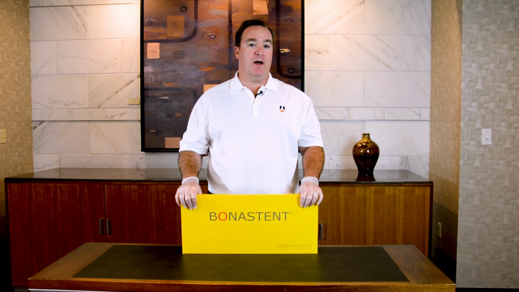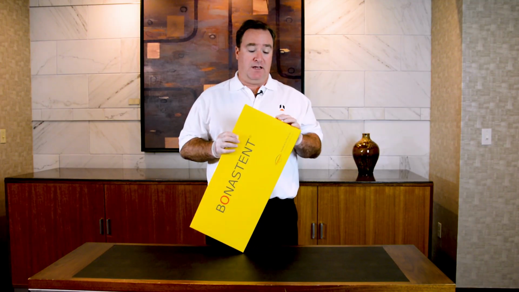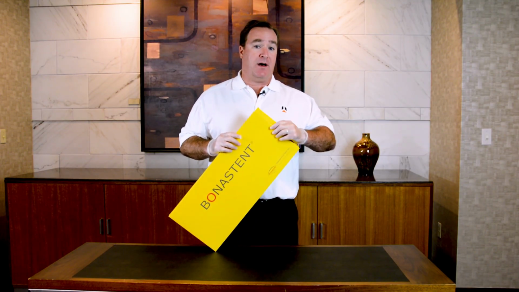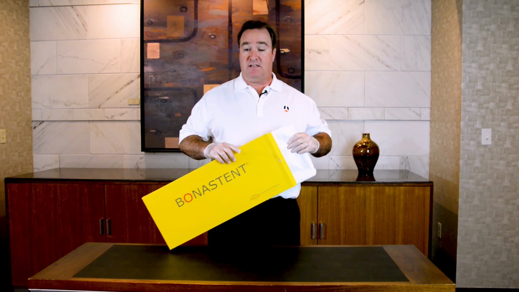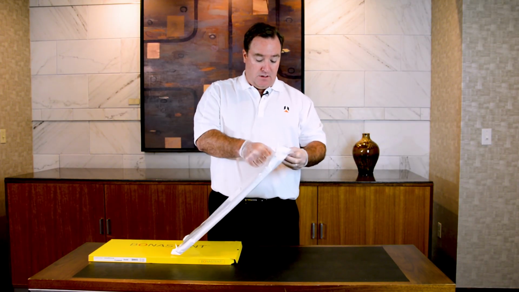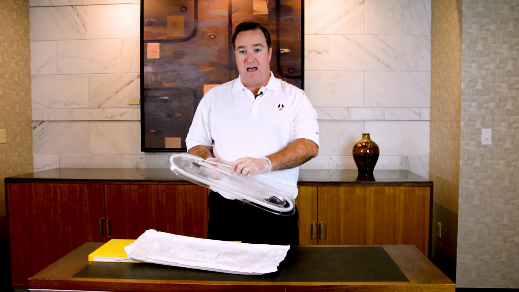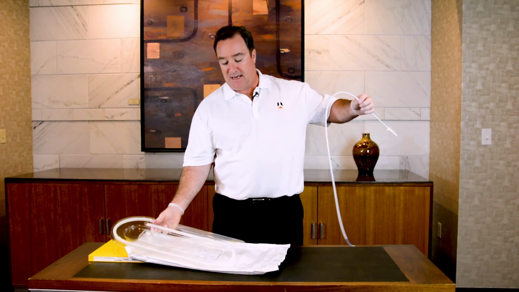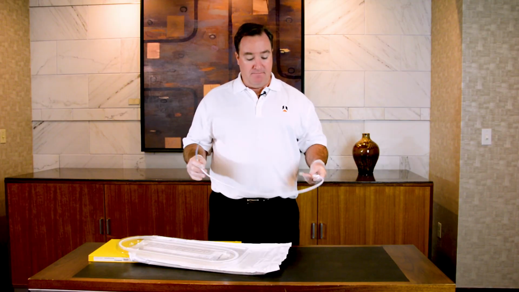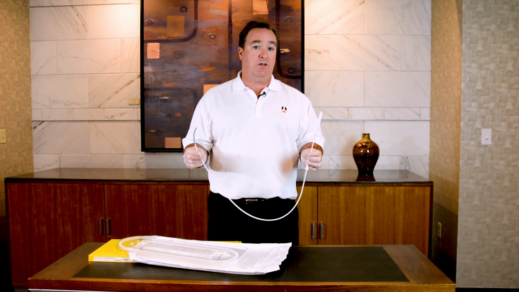Today we're talking about the Bonastent Tracheobronchial Stent and the steps that are needed to place the stent into a patient. The first step is to take the Bonastent out of the box. The Bonastent comes fully sterile, so you remove it from the sterile pouch and slide the catheter of the stent out of the protective housing. The Bonastent is then ready to be deployed and inserted into the patient.